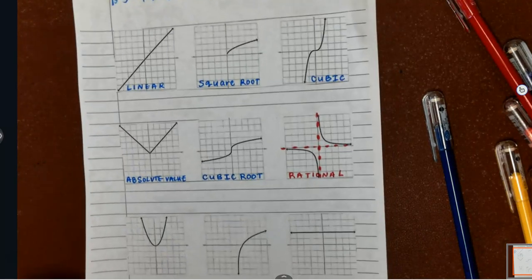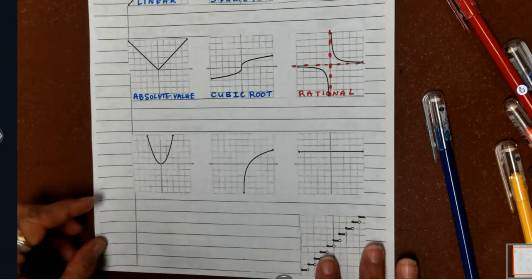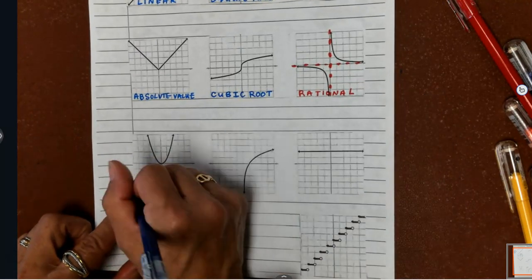What else we got? Oh, we got our favorite down here. I know that's called a quadratic.